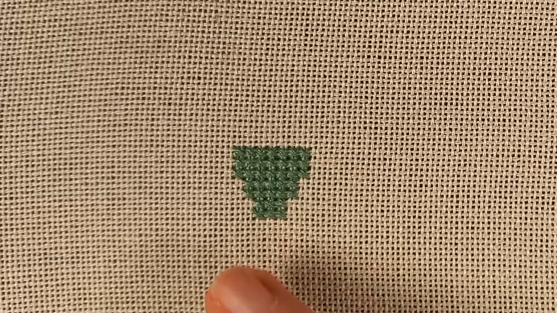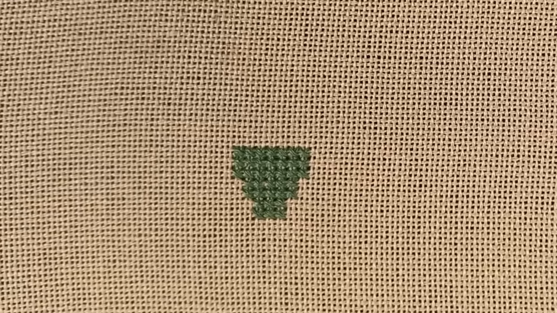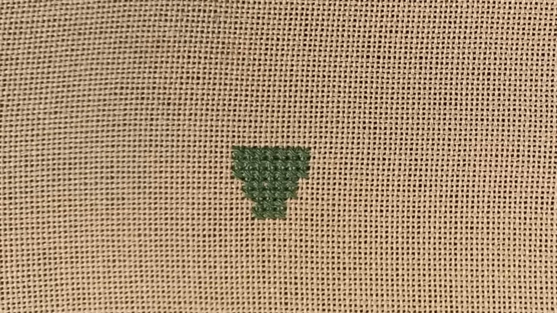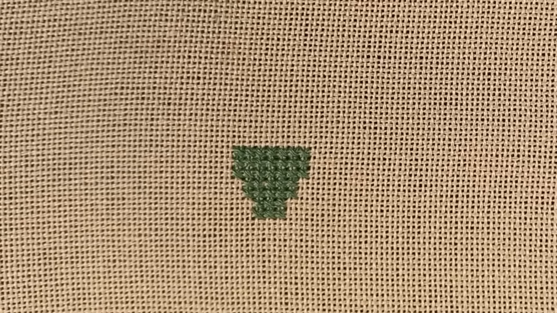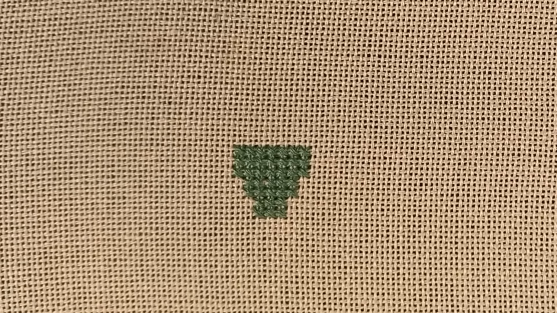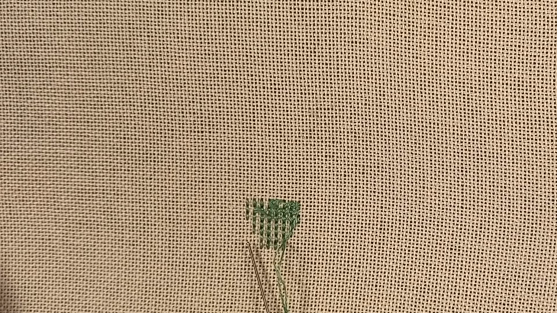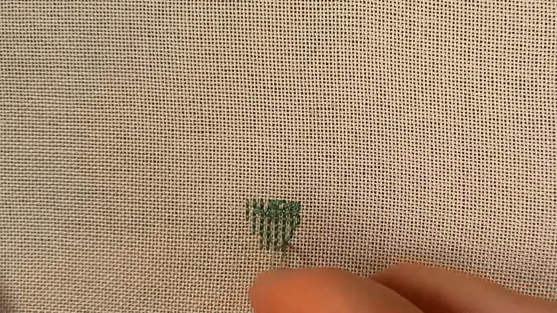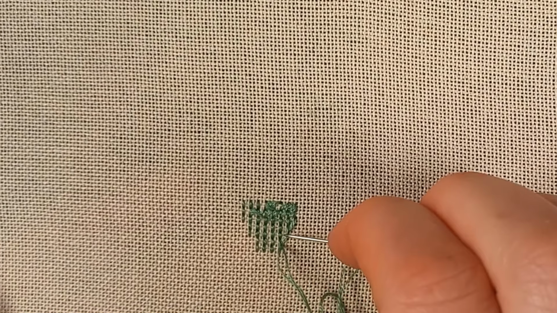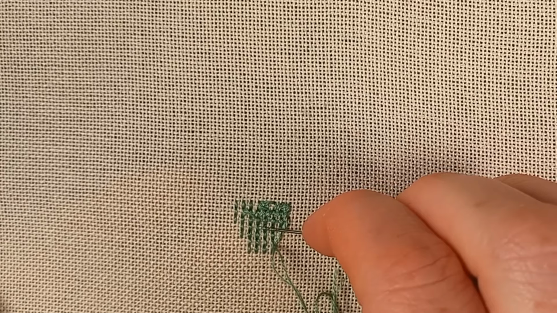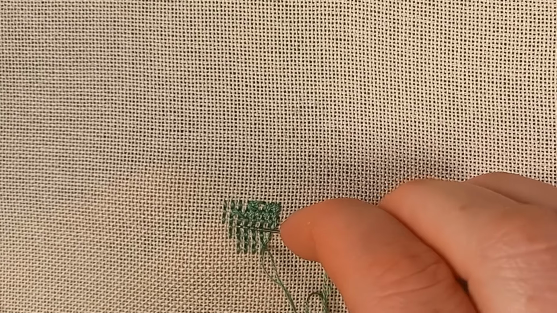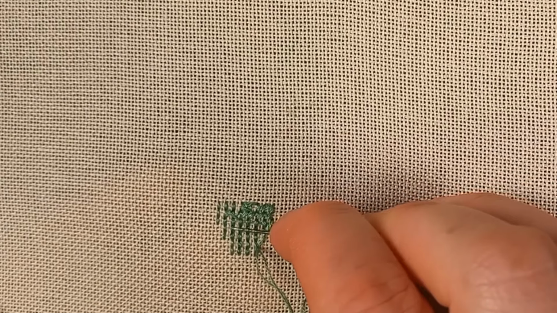So now I have finished my little section of 320, and I need to finish this thread and move on to a new thread, a different colour. So how am I going to do that? What I do is I come to the back of my work, I take my needle and I insert my needle through the back of a few of these stitches.